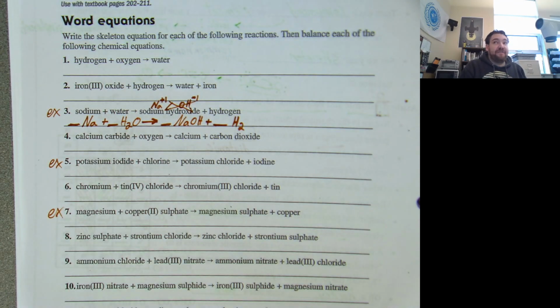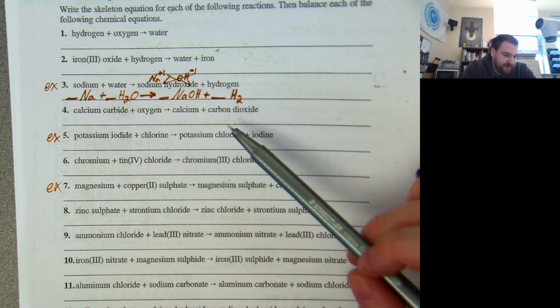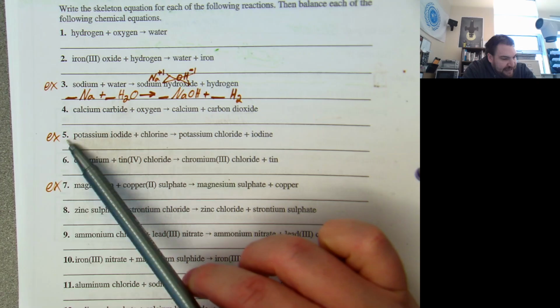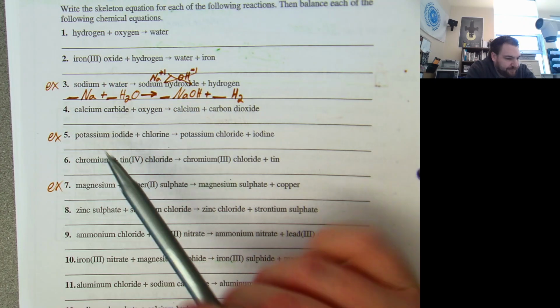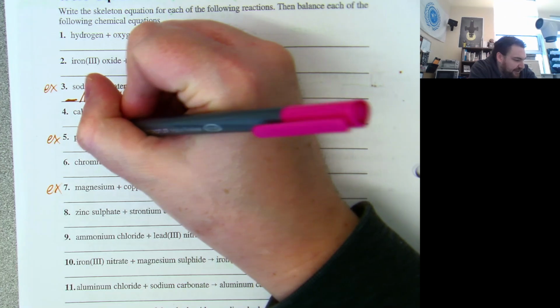Let's take a look at 5. Okay, so the word equation says potassium iodide plus chlorine reacts to produce potassium chloride and iodine. Okay, well, let's build all of these pieces. Potassium iodide, there's no symbol in there, so this represents the name of a compound. Let's build the compound. To build it, I need to start writing down the various pieces.